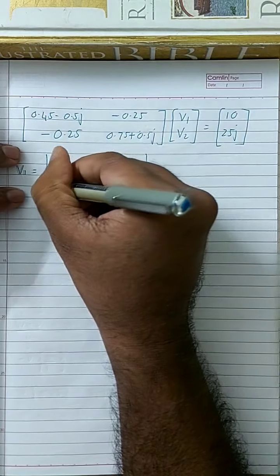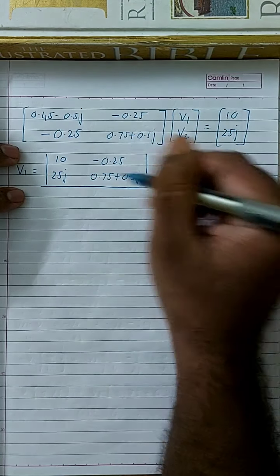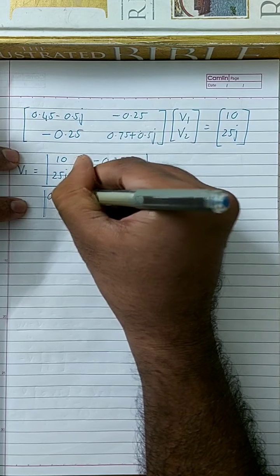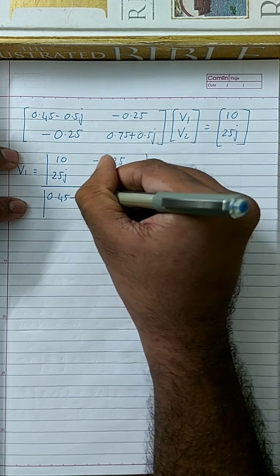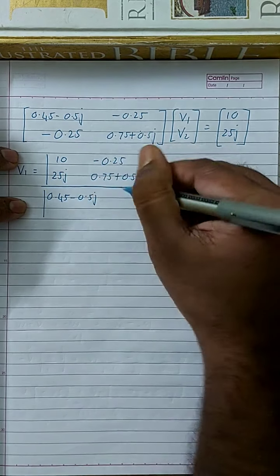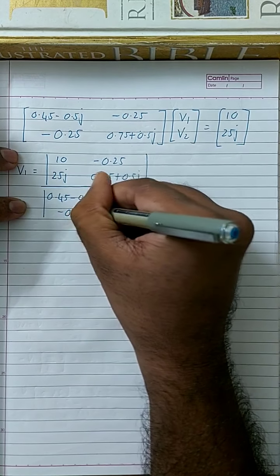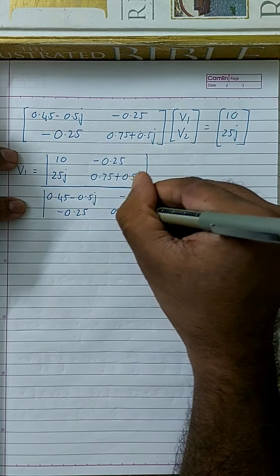Okay, divide by, and what about the coefficient matrix? It is 0.45 minus 0.5j, minus 0.25, minus 0.25, 0.75 plus 0.5j.